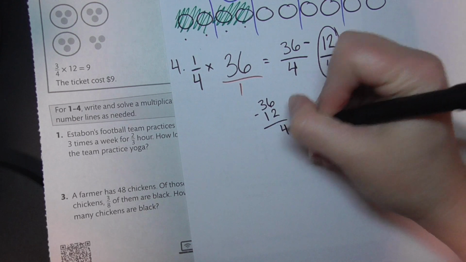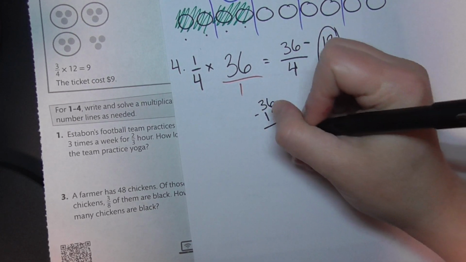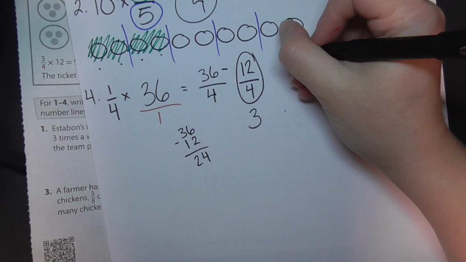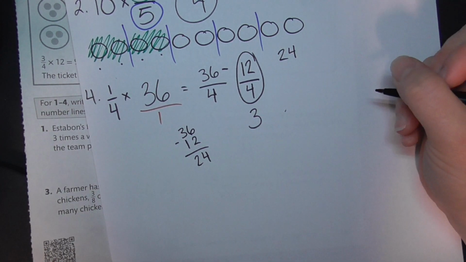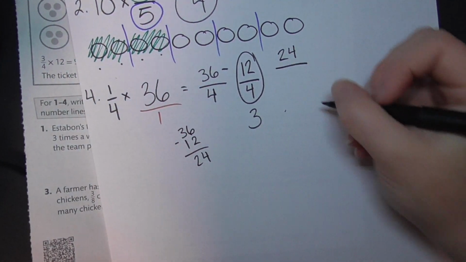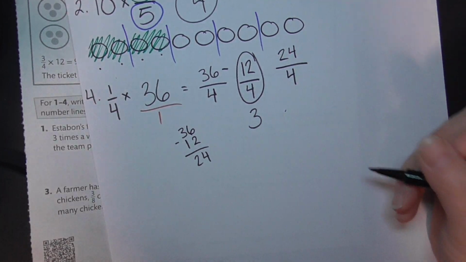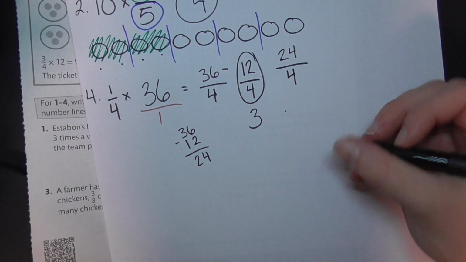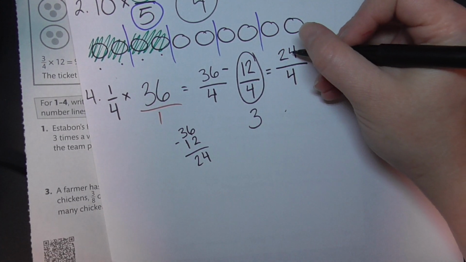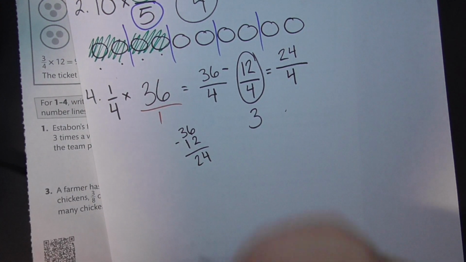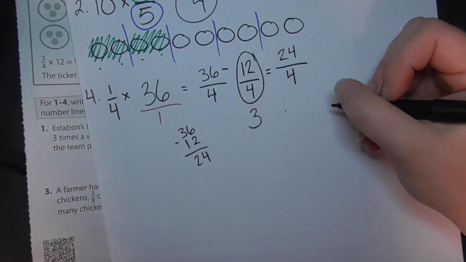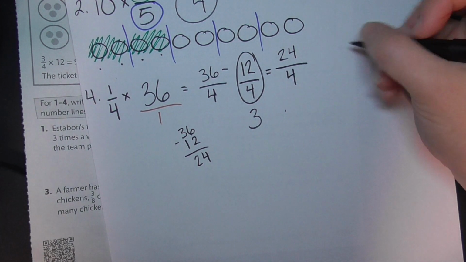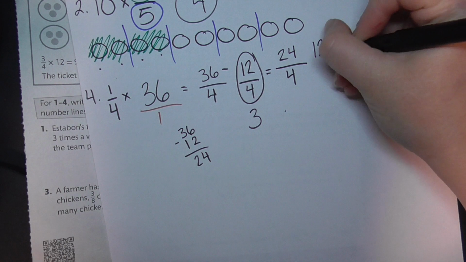6 minus 2 is 4. 1 from 3 is 2. So we have 24 left. And we have a 4 on the bottom because that stays the same when we are adding and subtracting fractions. So now we have 24/4 left. I'm going to take out another 12 because maybe that's as high as I can go with my 4s, and that's okay. I'm going to work with it.